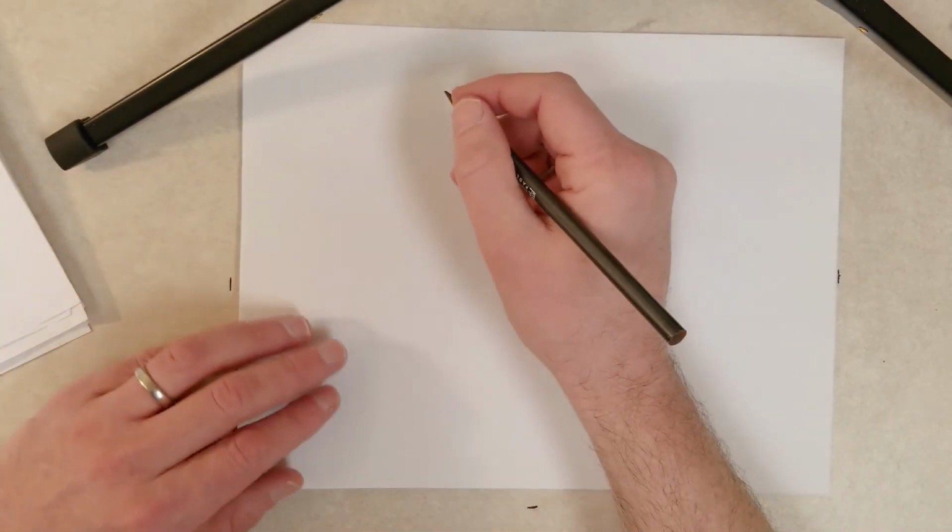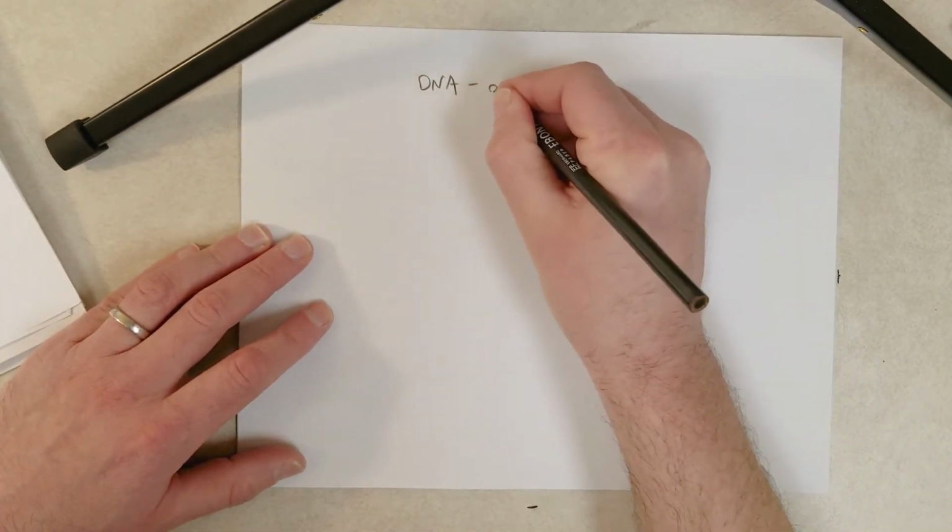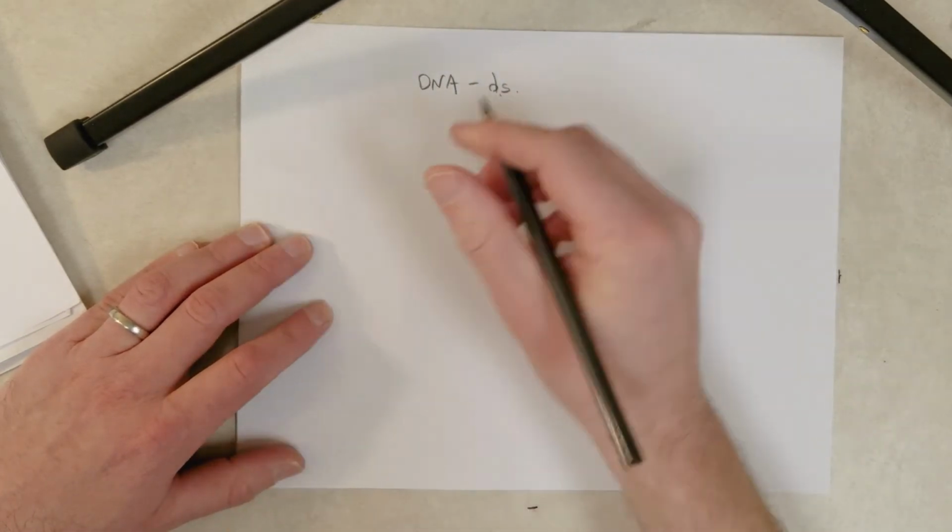Okay, so let's summarize that. DNA is double-stranded.